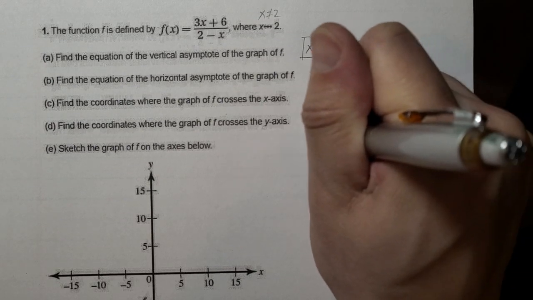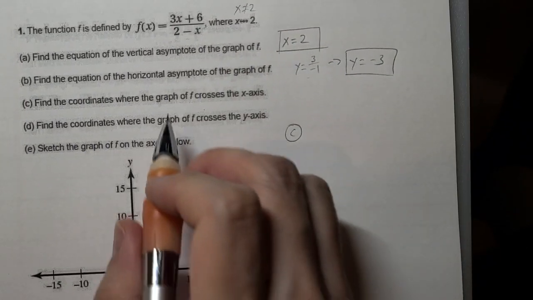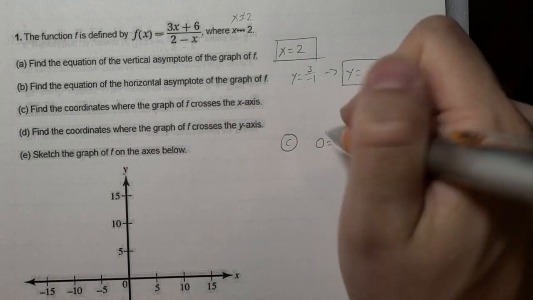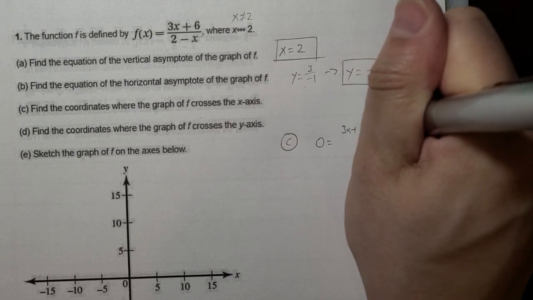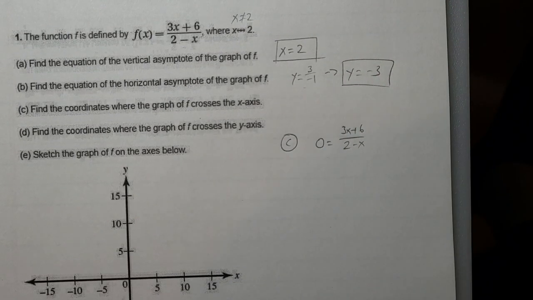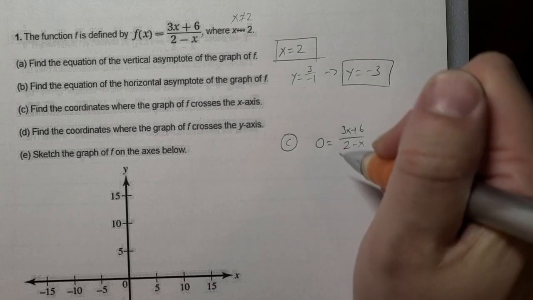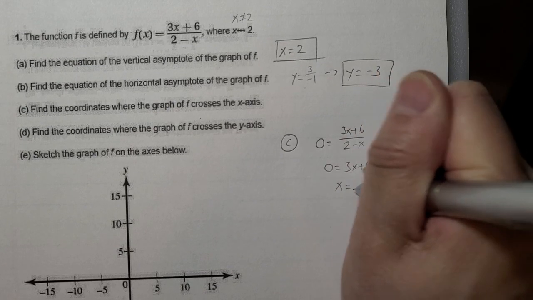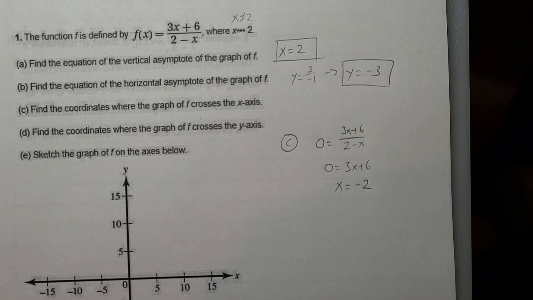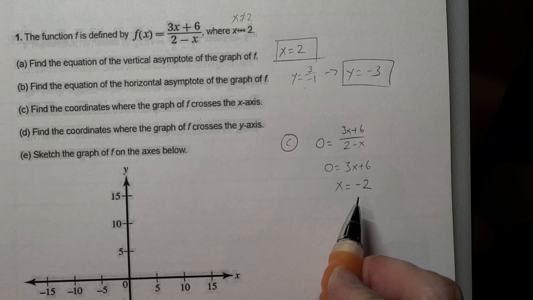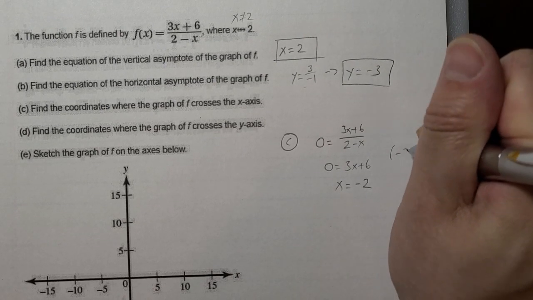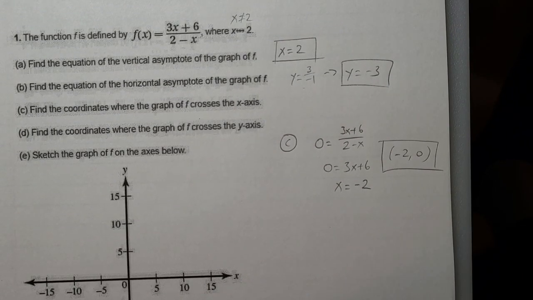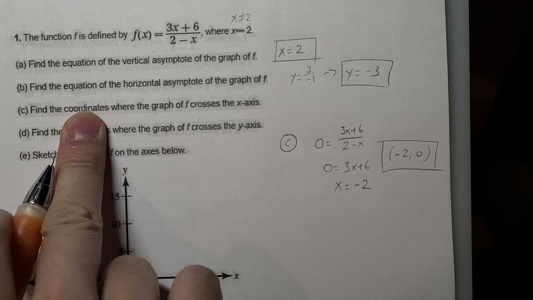So part C, we want to set f equal to 0, because f of x is our y. So 0 is equal to 3x plus 6 over 2 minus x, and we solve for x. We multiply by 2 minus x on each side, we get 0 is equal to 3x plus 6, so x would be -2. That would be the x coordinate. Okay, so the coordinate should be (-2, 0). So this would be the answer for part C. You had to write it as a coordinate because they asked for the coordinates.